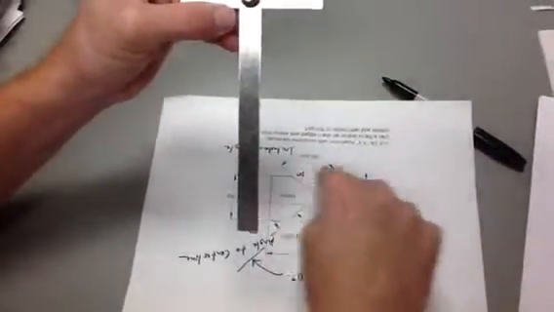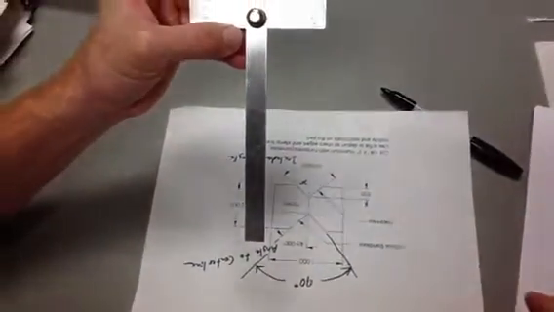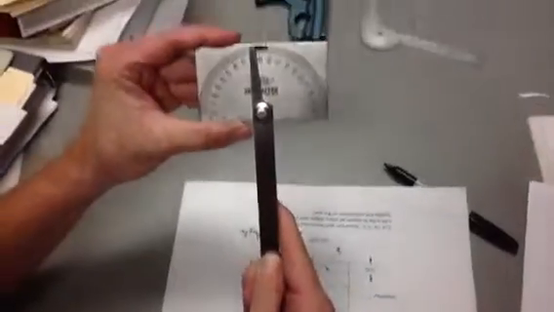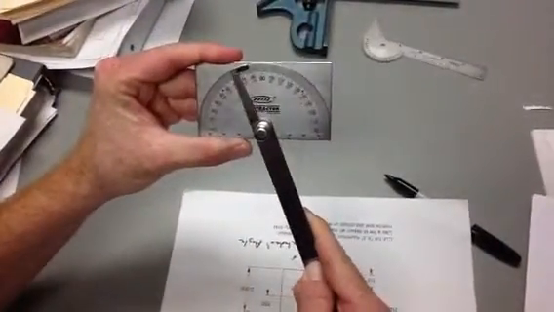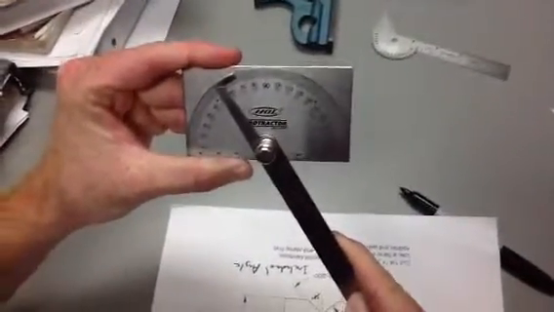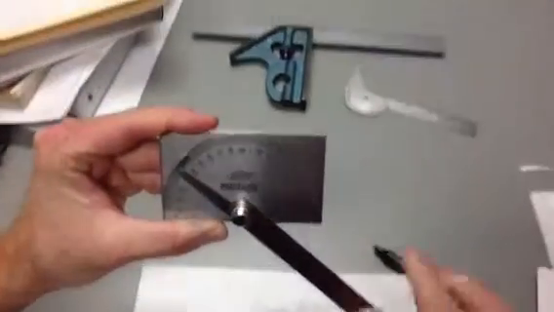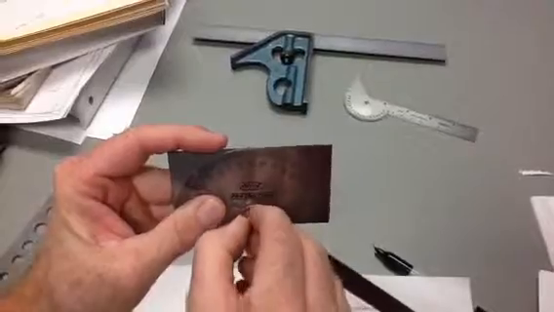My center line is running the same direction as my center line. The bottom of my plate's running the same direction as the top of my part. I need to be 50 degrees away from that center line. All I have to do is go 10, 20, 30, 40, 50, and then lock it down.